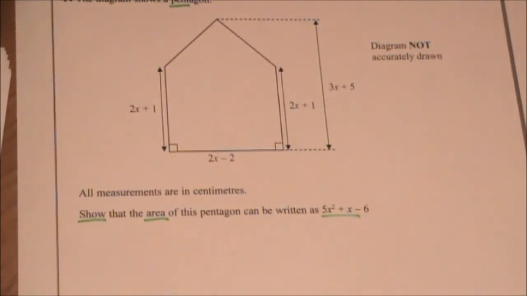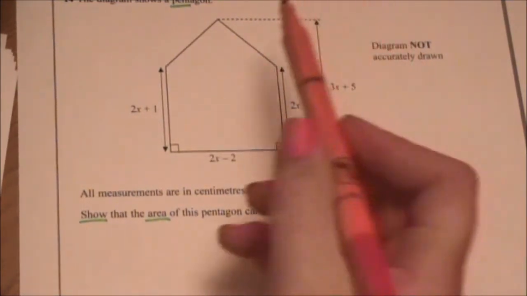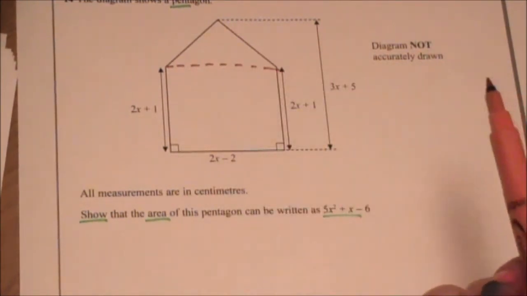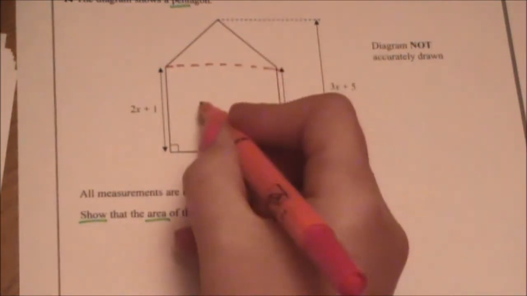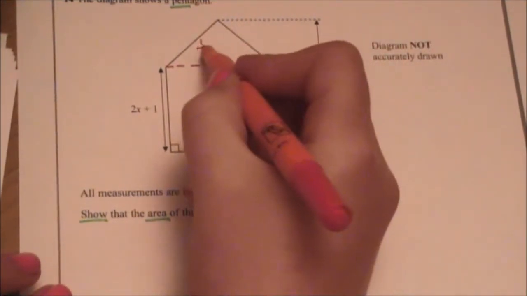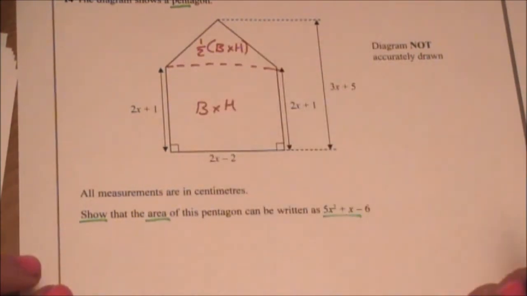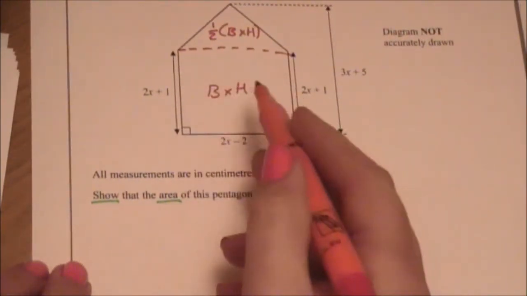So first thing I'm going to do is look at the shape. Now it's an area question. I do not know how to find the area of a pentagon. But what I do know is that if I was to break this into 2 shapes, I would have a rectangle and a triangle. And I know that the area of a rectangle is base times height, and the area of a triangle is half of the base times height.